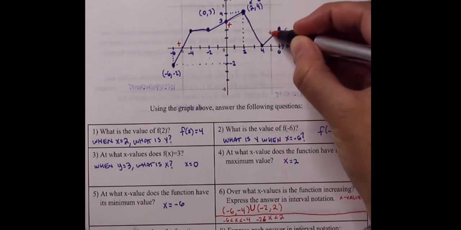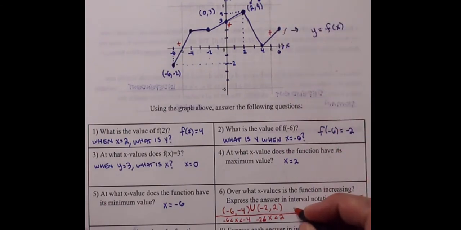So it's increasing here. So we have from +4 until 6 with our parentheses. And this is saying when x is bigger than 4 and less than 6, the graph is going up or increasing.